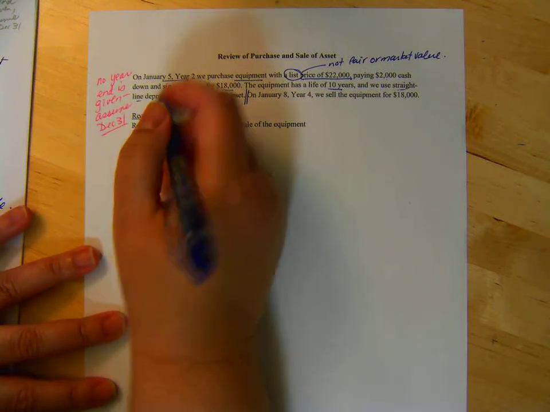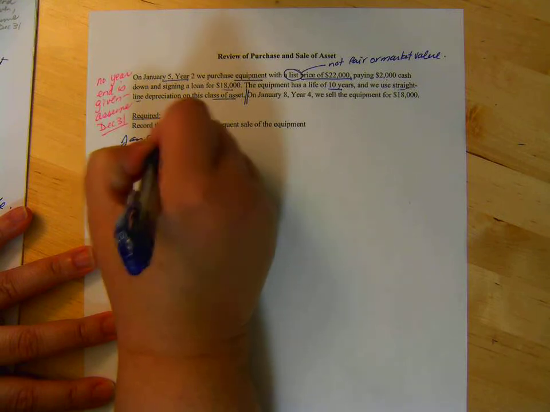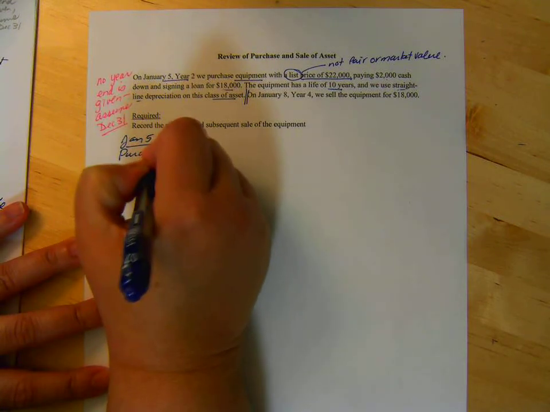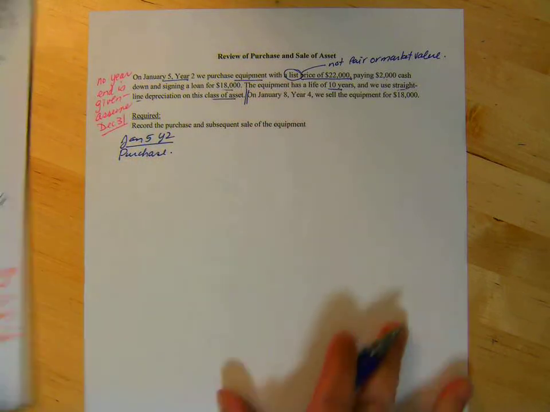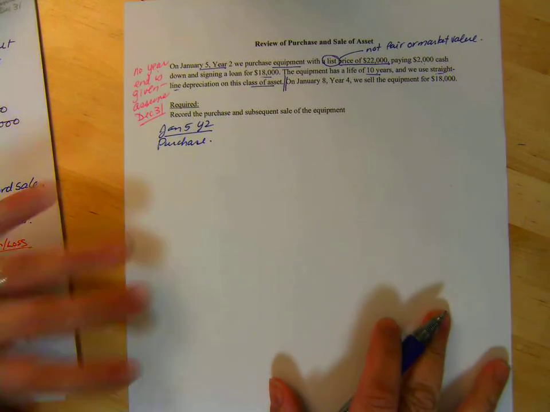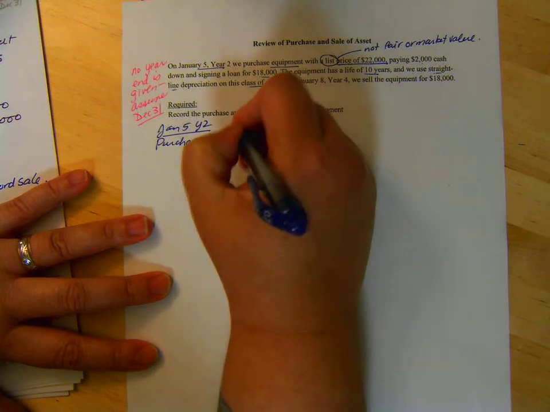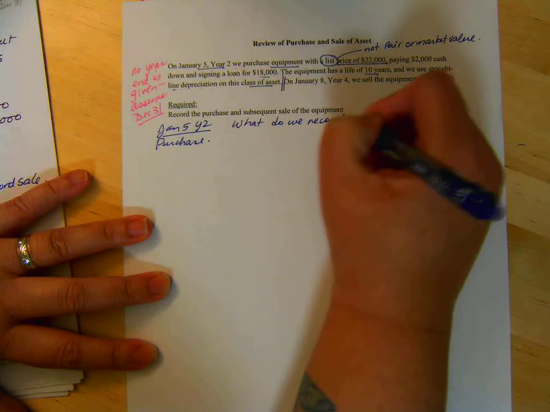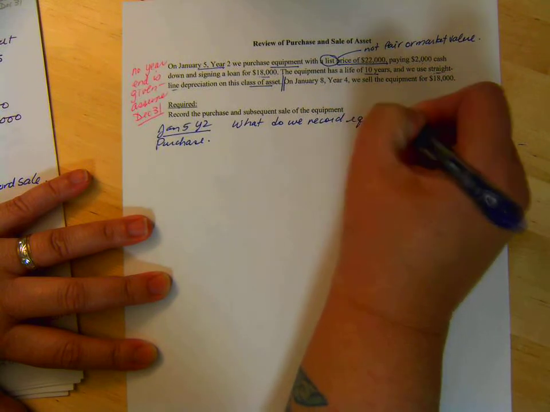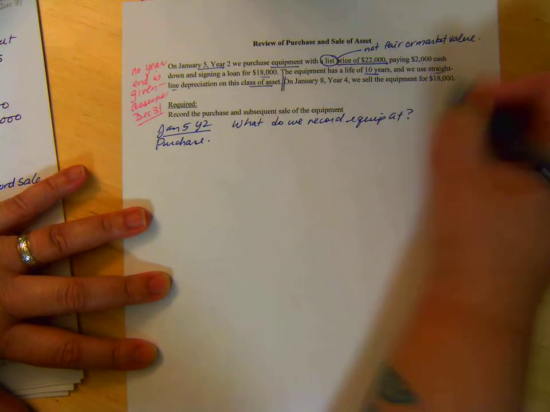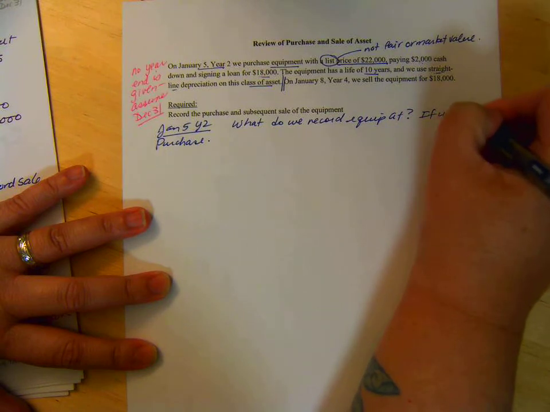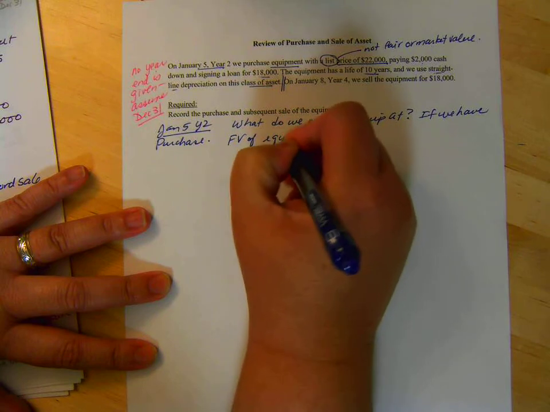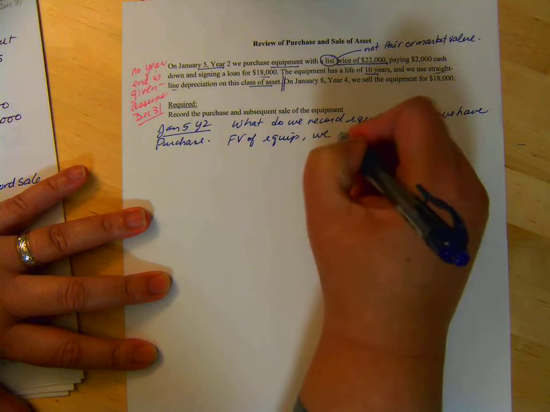So let's start with the January 5th, year 2, and that's the purchase. The question you want to ask yourself is, what do we record equipment at? If we have the fair value of the equipment, we can use that.